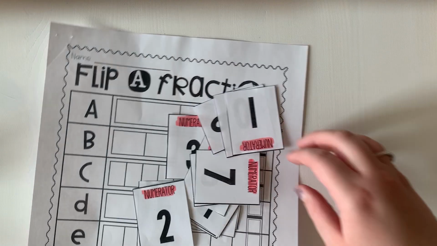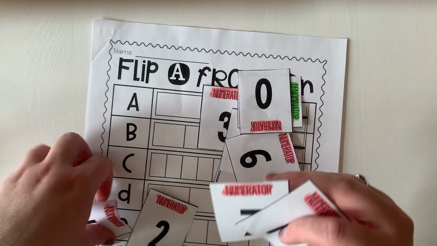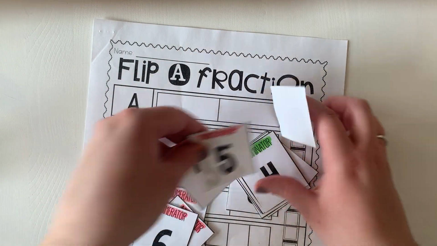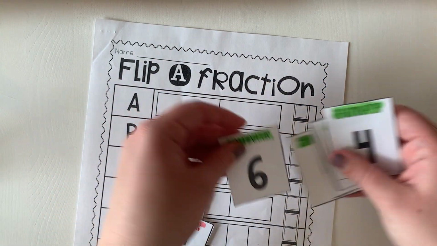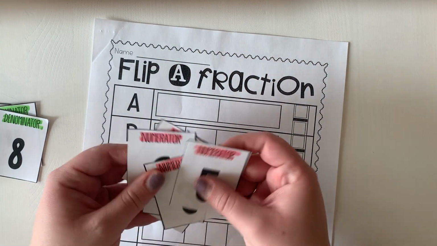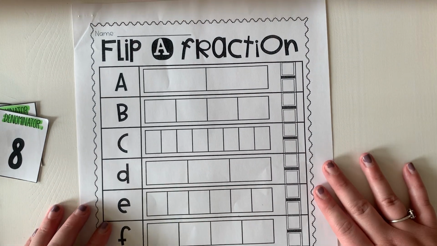All right. Then the last thing you're doing today is playing Flip a Fraction. So in your work folder today, you should have had a page of different numerators and denominators to cut up. So you need to cut all the denominators out, cut all the numerators out, and then you need this answer sheet.